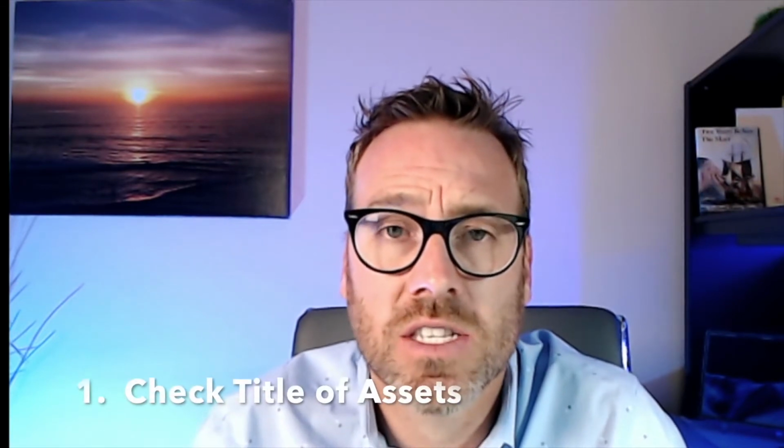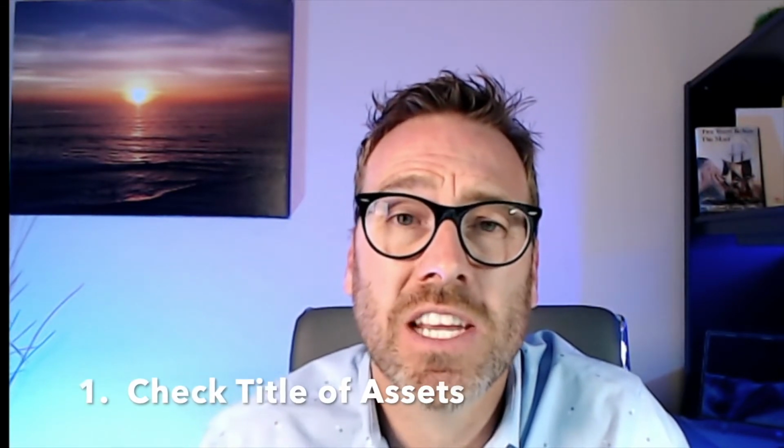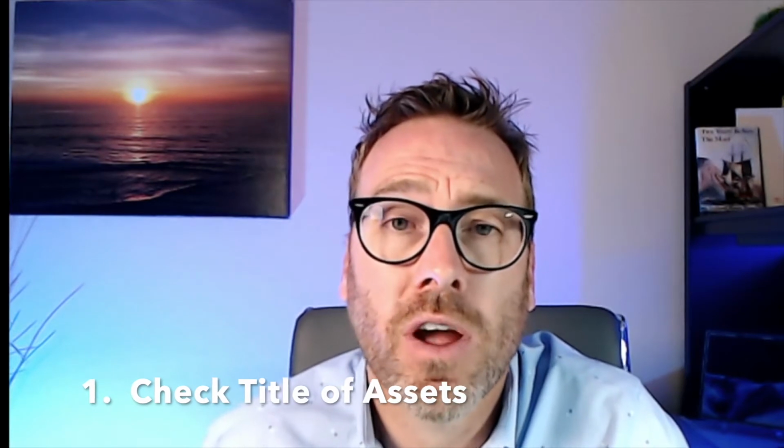The first thing to do is check title of assets. So I want you to locate the deed to the house, figure out who the owner of the bank accounts are, retirement accounts, see if you're listed as the beneficiary, vehicles, see if you're listed on the title. So that's step one, is to check the title of assets. See if you're an owner or see if you're a beneficiary.